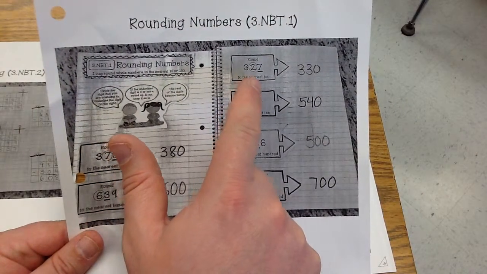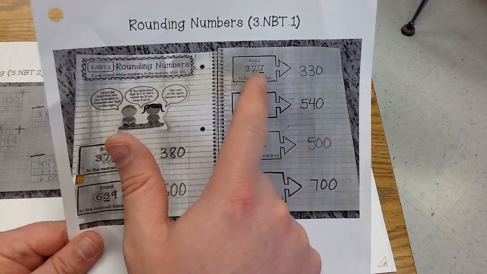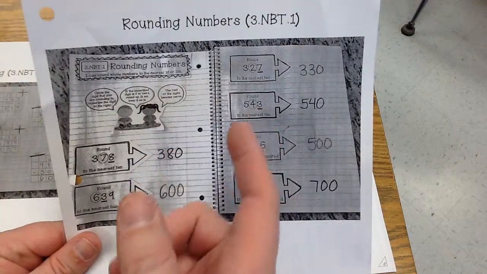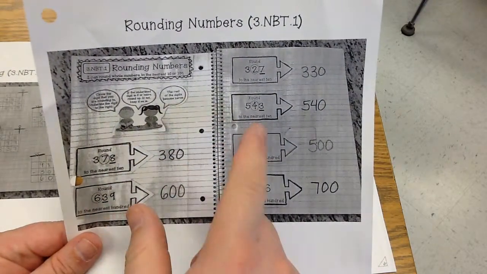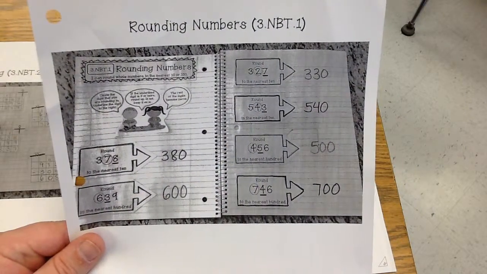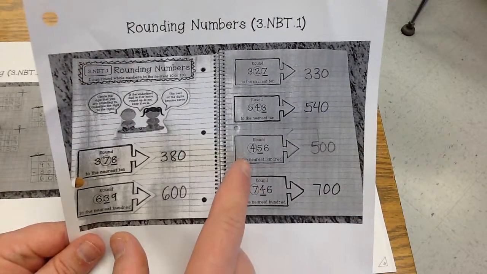Up here we have 327. We want to change the tens place. So we look at the ones place, which is a 7. 5 or above, we give it a shove. 330. Same thing here. They want the tens place rounded. So we have the 4 in the tens place, but we have to look at the ones. 3 is below 5, so we round down, so it's 540.